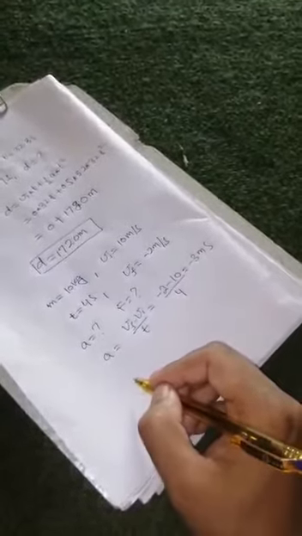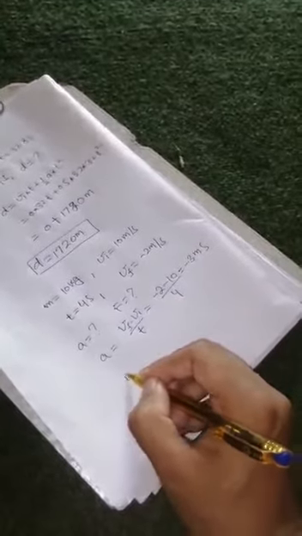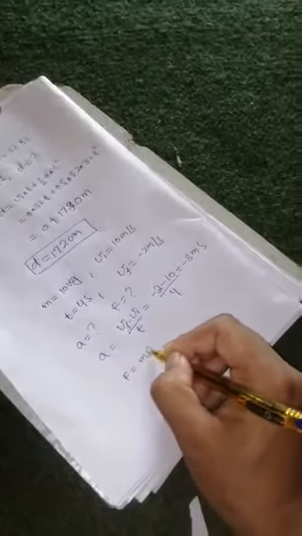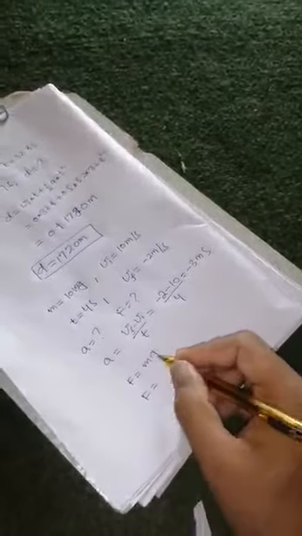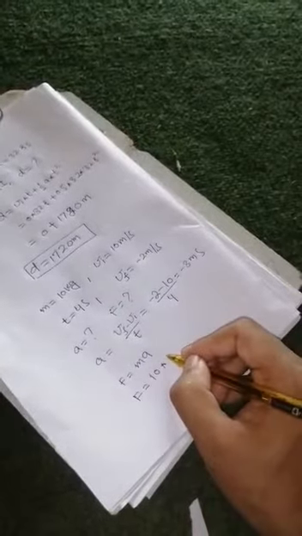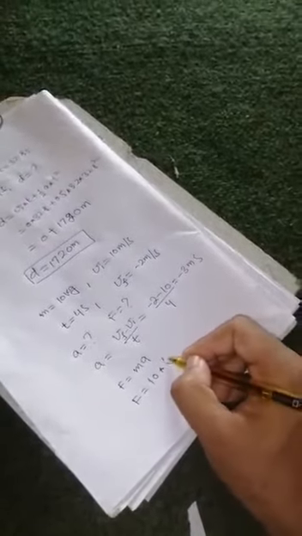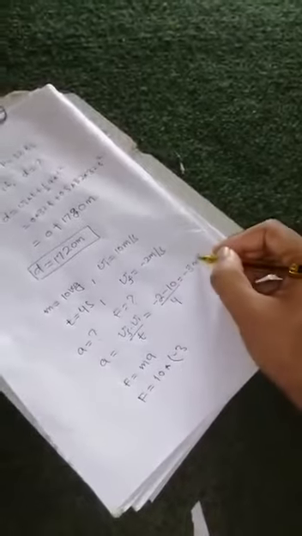Now to calculate the force using Newton's second law of motion, F is equal to ma. Here m is equal to 10, and the a, which we have calculated above, is equal to minus 3 meters per second squared.